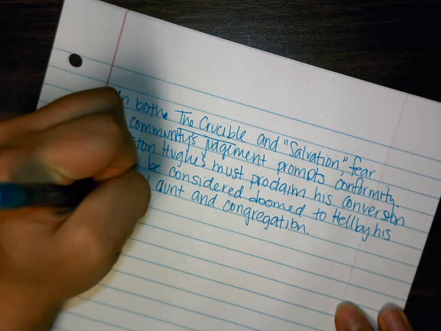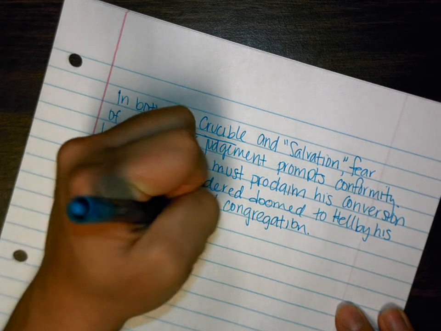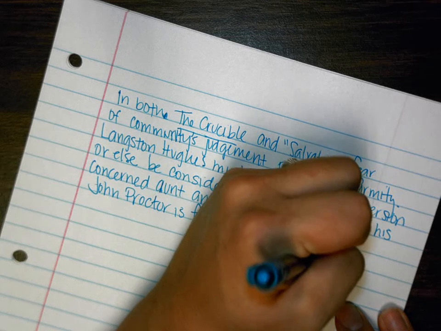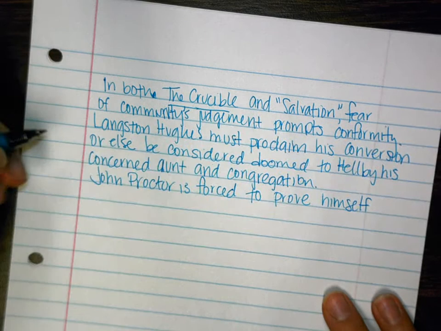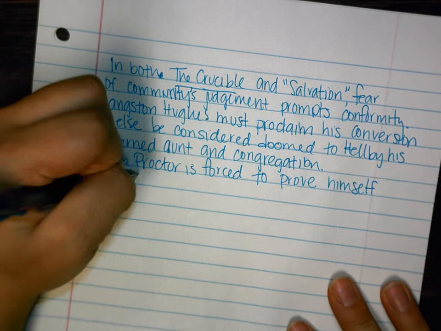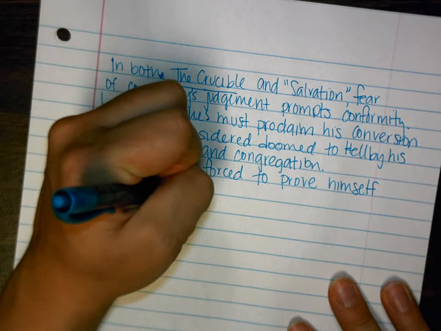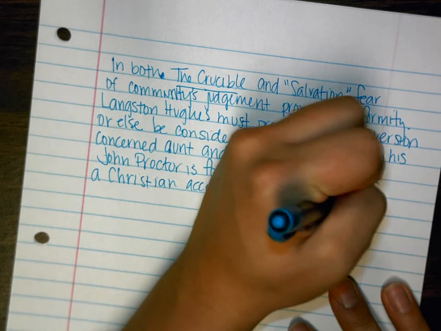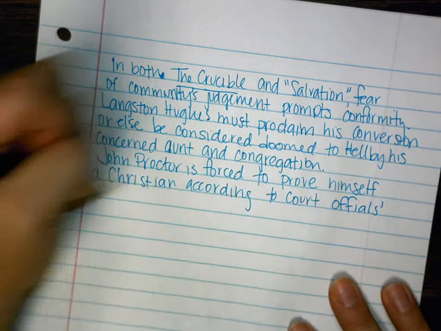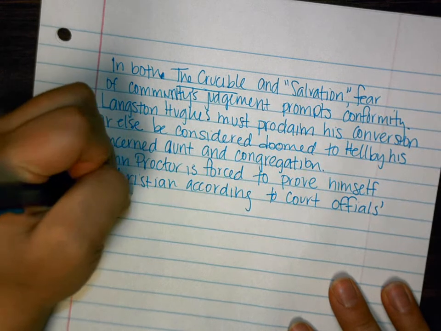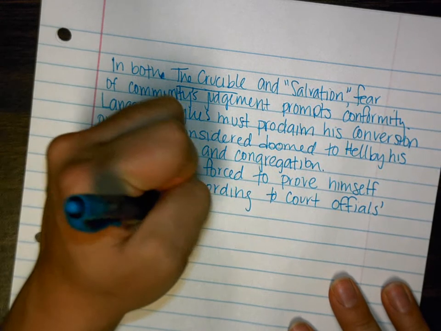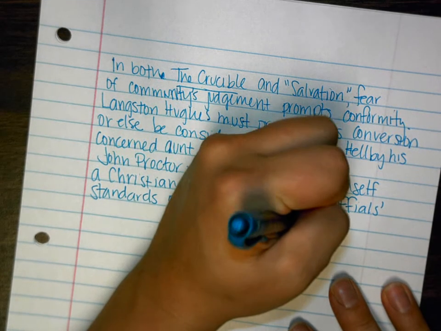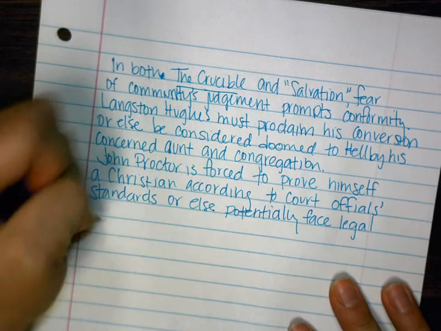John Proctor is forced to prove himself a Christian according to court officials' standards, or else potentially face legal consequences.